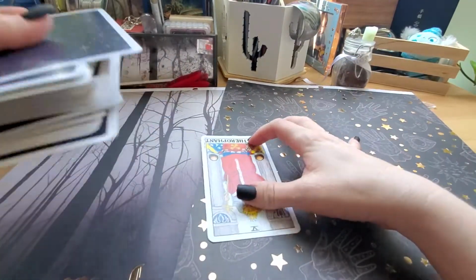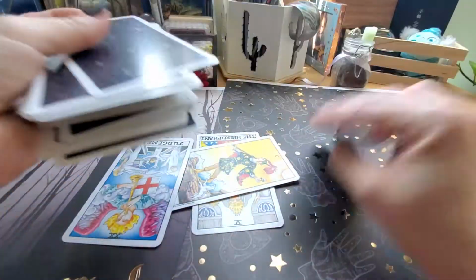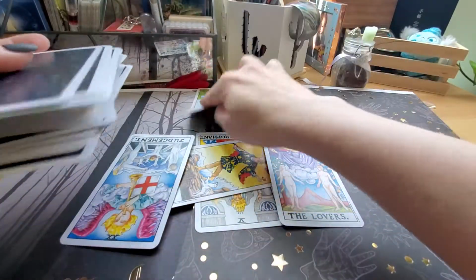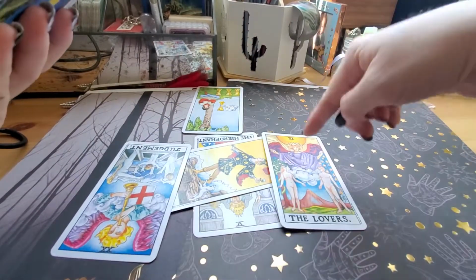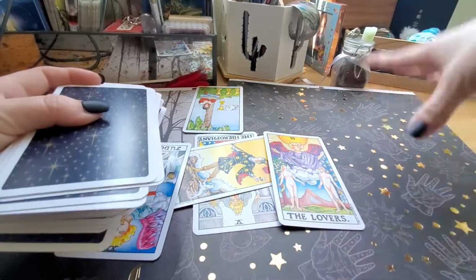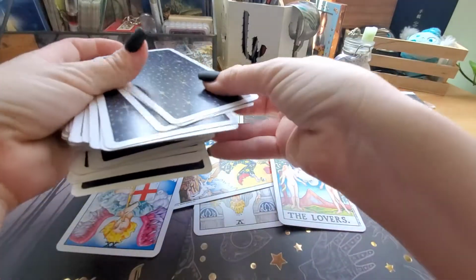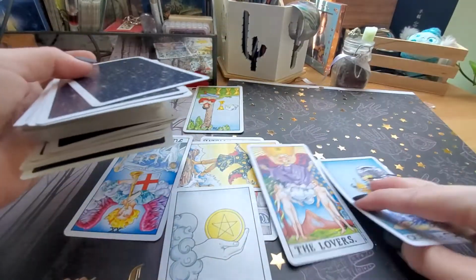All right, so again, we start with the center card. John and Nancy are not committed. They are about to be, though, looks like. Again, you pull this one. This is the influencer. Since I asked from today to the end of 2019, this will actually be coming up very soon. Someone's going to propose.